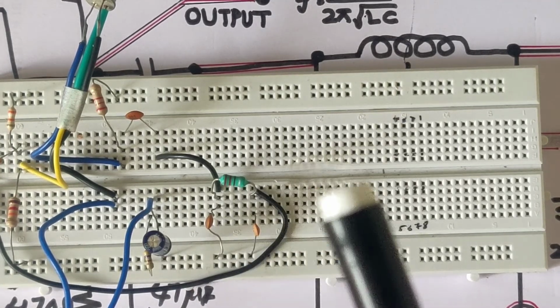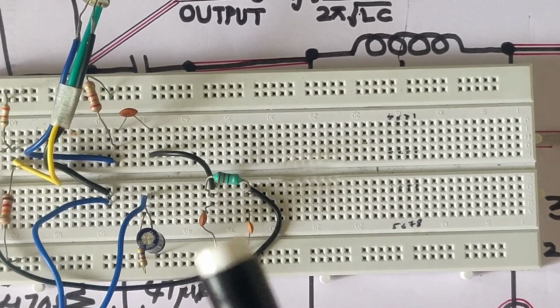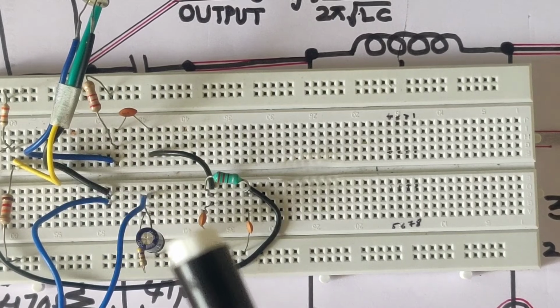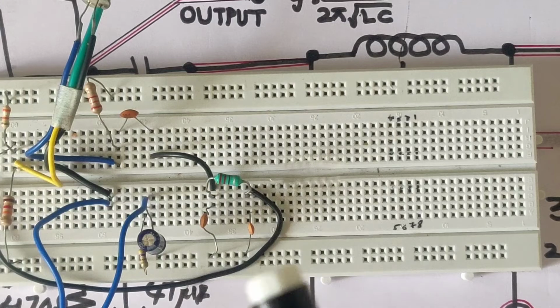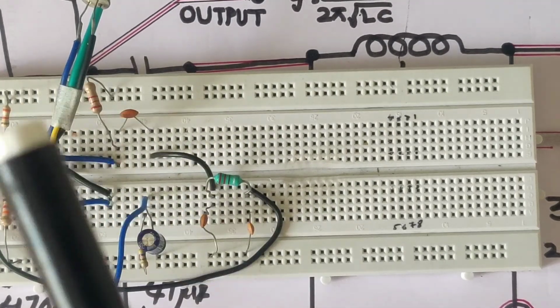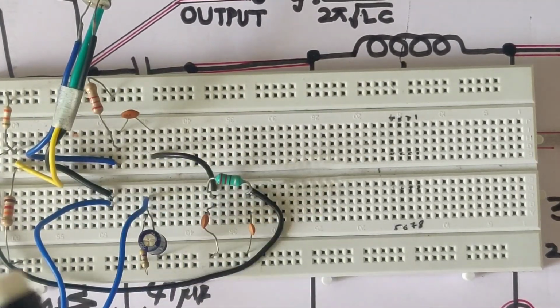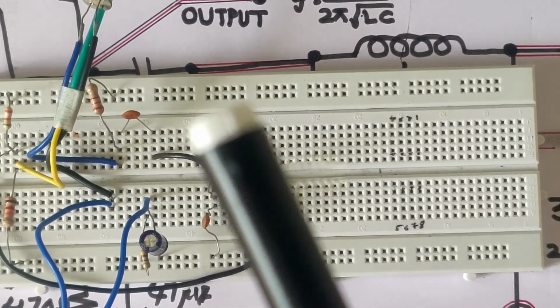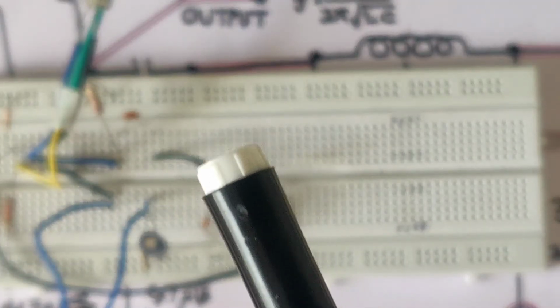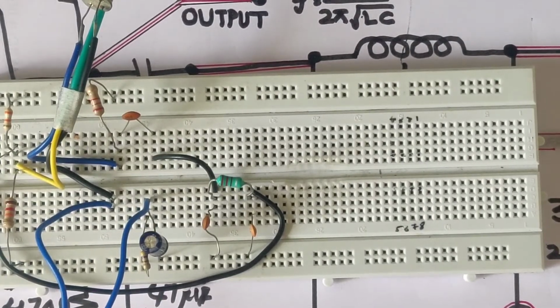Please go through patiently, because it will help you for the CE amplifier and crystal oscillator and all these things. Otherwise the video will be short. Okay, for the next part we will see a video on displaying the output on the CRO. Thank you.